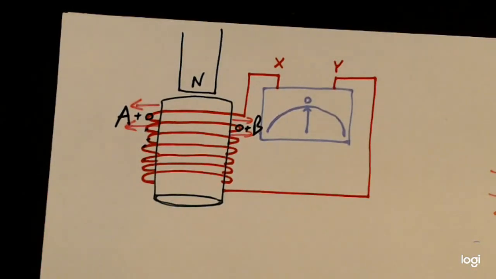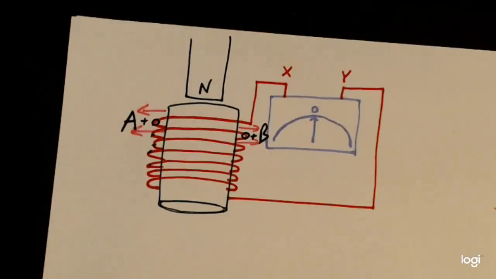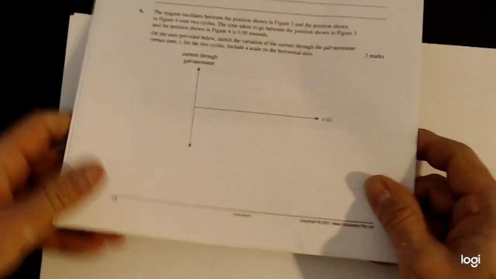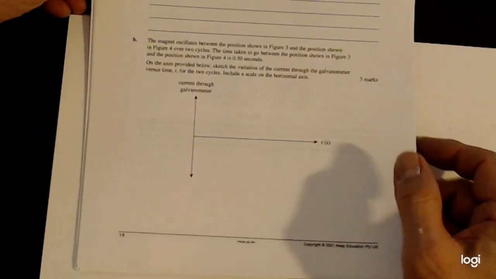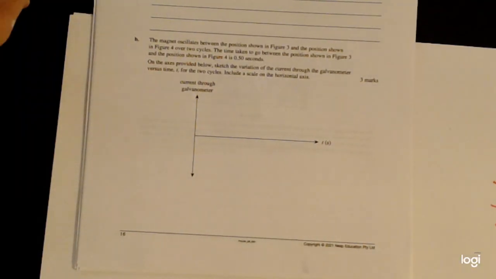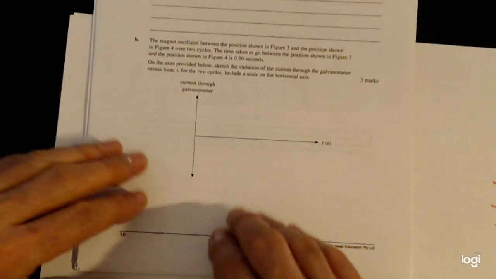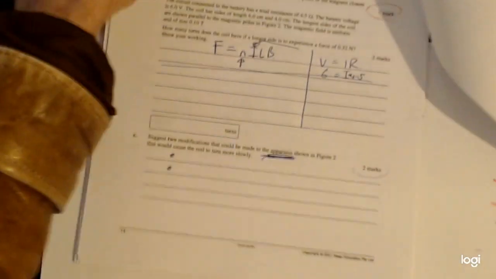Big question, that one. And if that's not enough, now you've got to graph it. Okay. It says, this is part B, the magnet oscillates. The magnet oscillates between the position shown in figure 3 and the position shown in figure 4 over 2 cycles. All right, where are we starting? Where are we finishing?